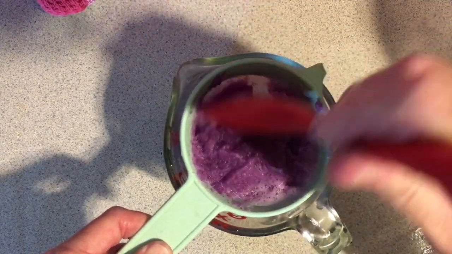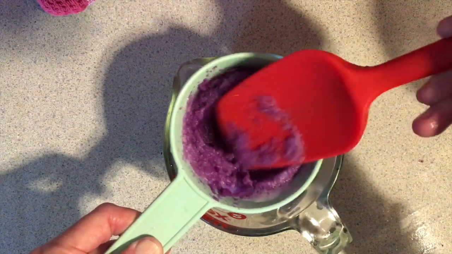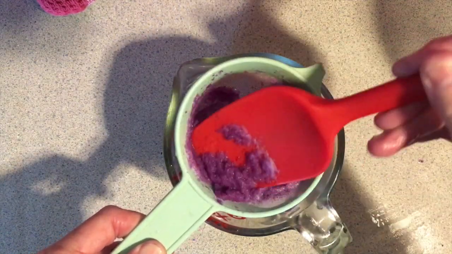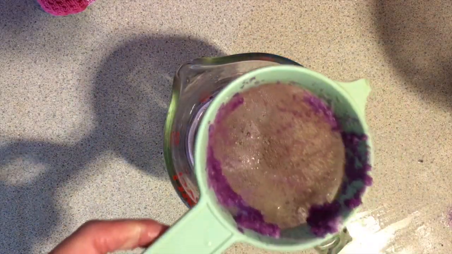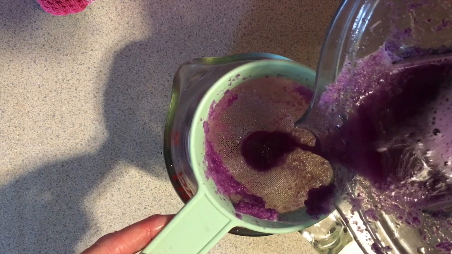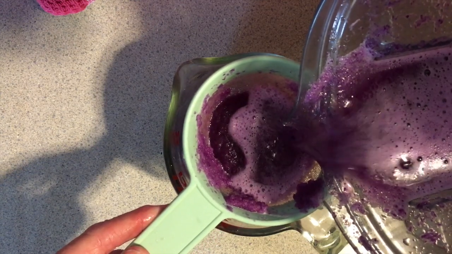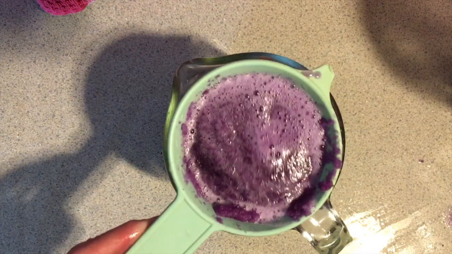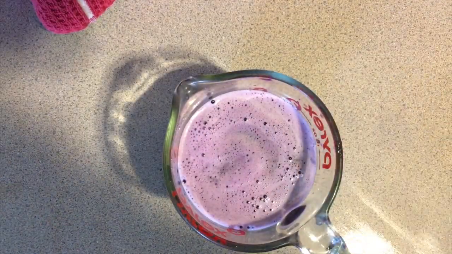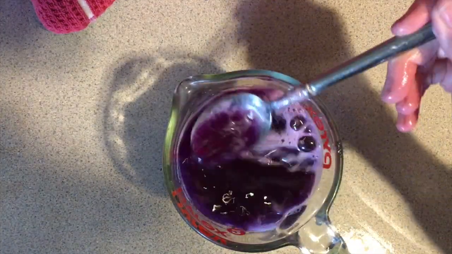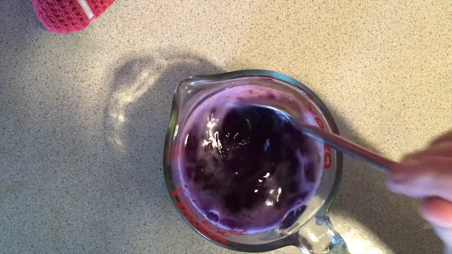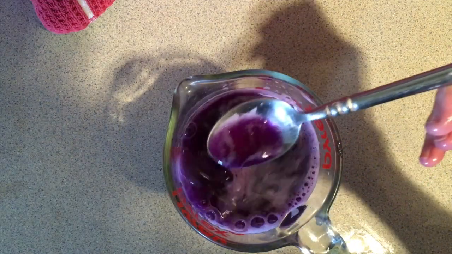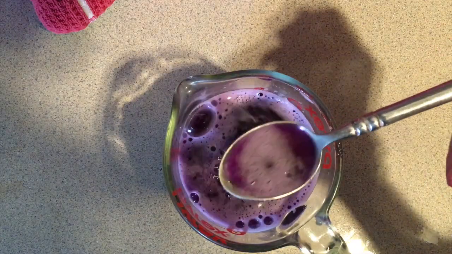And then I'm going to compost the slush. So what we have left is purple red cabbage juice that we're going to use to test if something is an acid or a base.